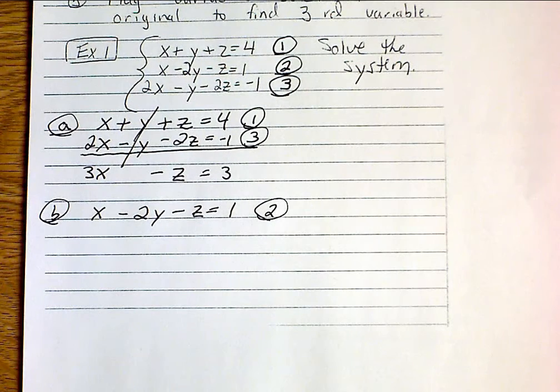We have to get rid of what variable? Y, because that's the one we got rid of on A, so we have to get rid of y again. Now, it doesn't matter if you choose 1 or 3, but since we're doing the notes that I have, I chose number 1.